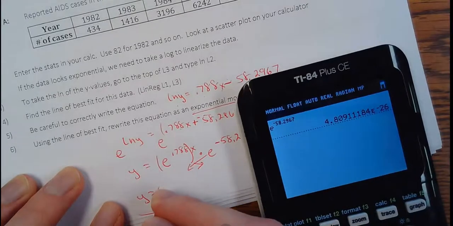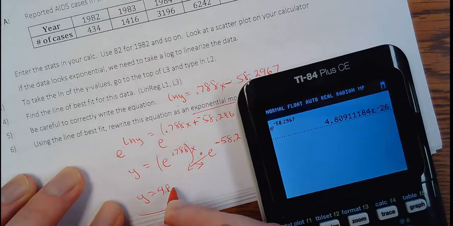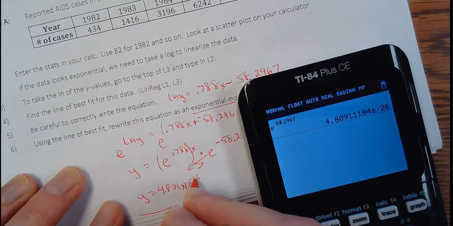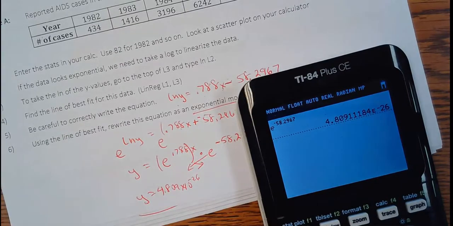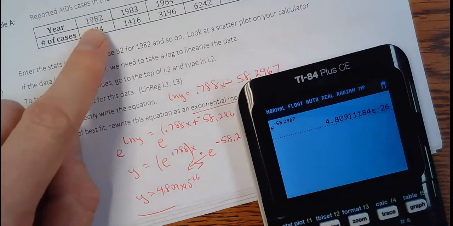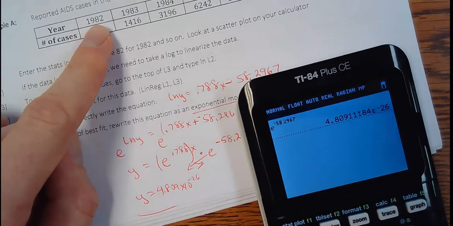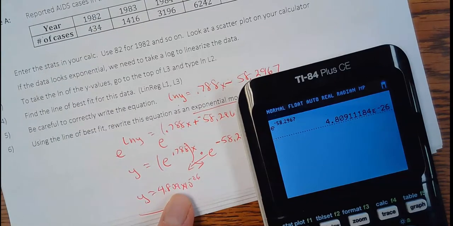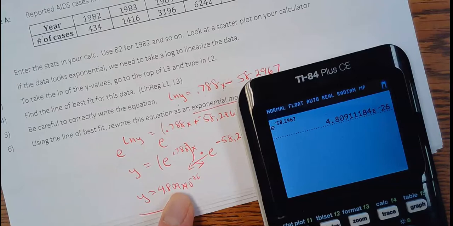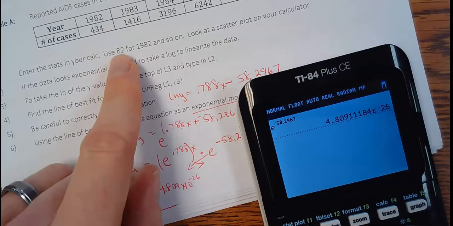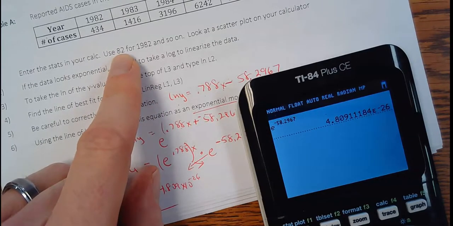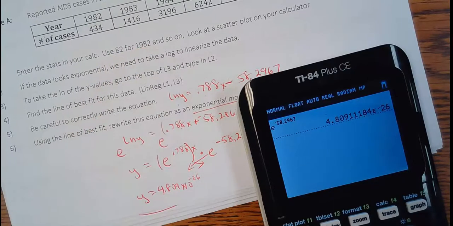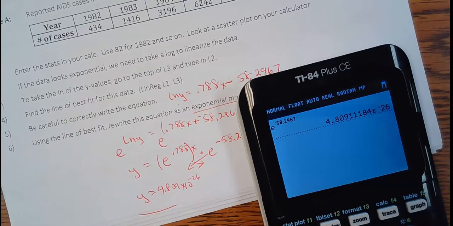I'm going to say 4.809 times 10 to the negative 26, which is a very tiny amount. We're starting with a very small amount. And basically what this is saying is if this is 1982, we're seeing how many AIDS cases existed in 1900. And that's why it's such a small number. Okay, I mean, maybe if we went back and made this like year 0 and then 1983 year 1, this would be a much more realistic number.